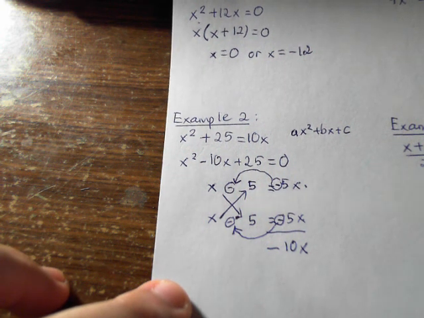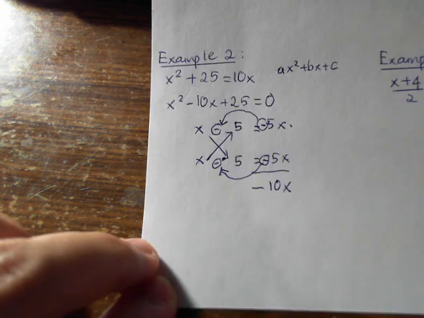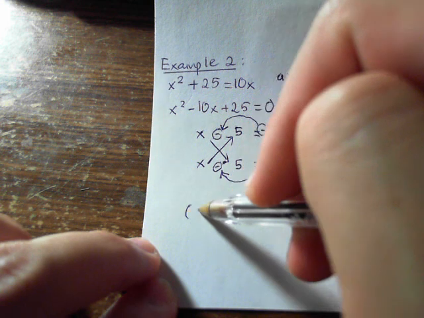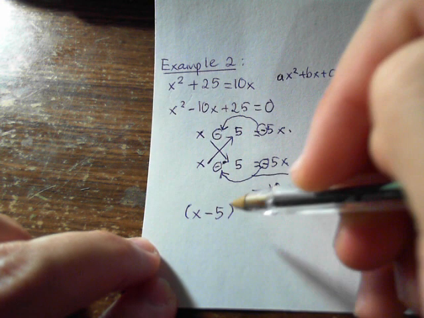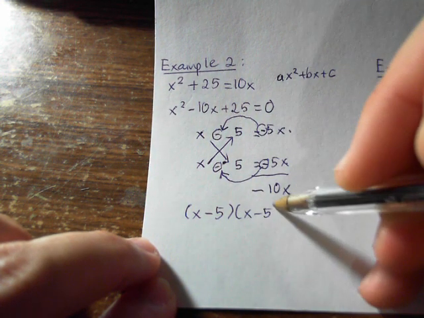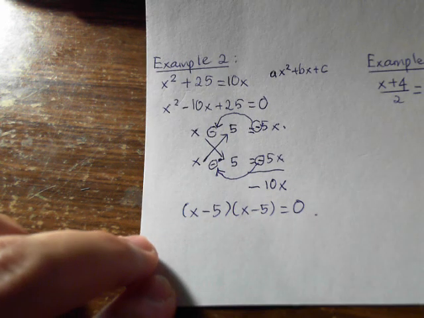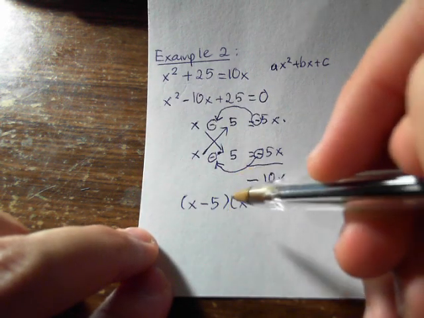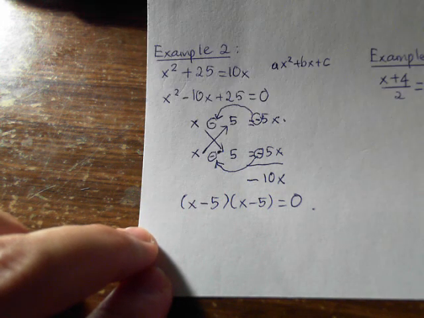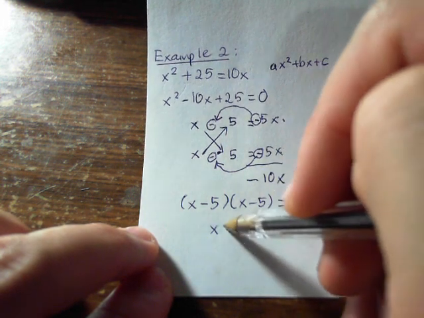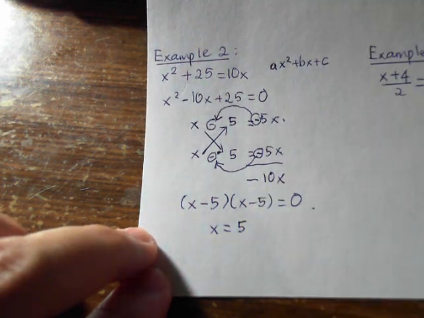So eventually, we solve it by factorization as x minus 5 times x minus 5 equals 0. Of course, if we solve it using the null factor law, x is equivalent to 5.